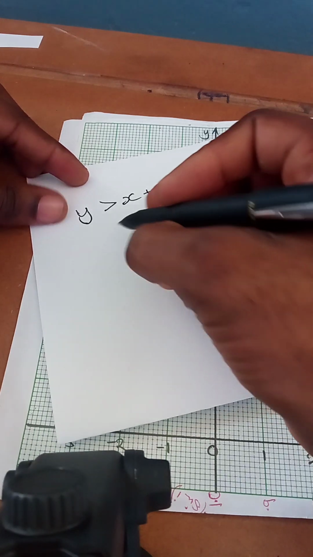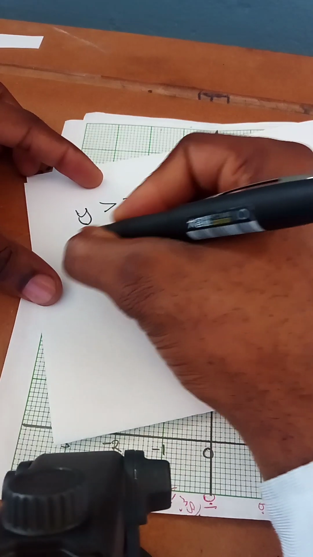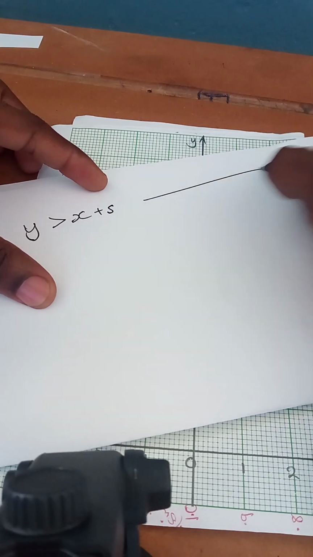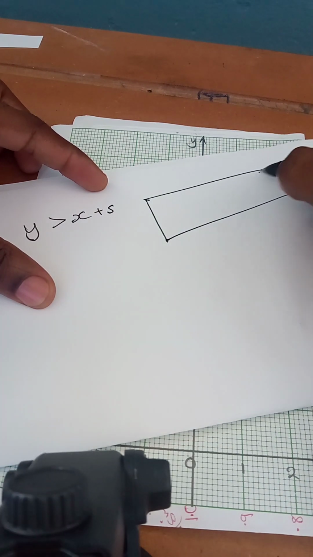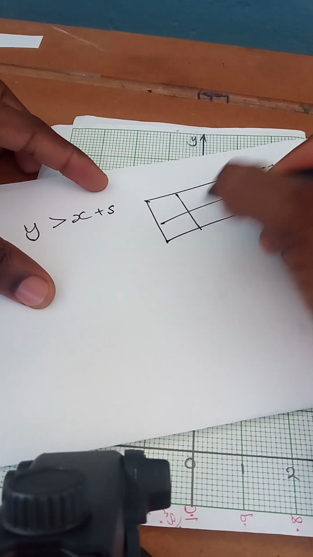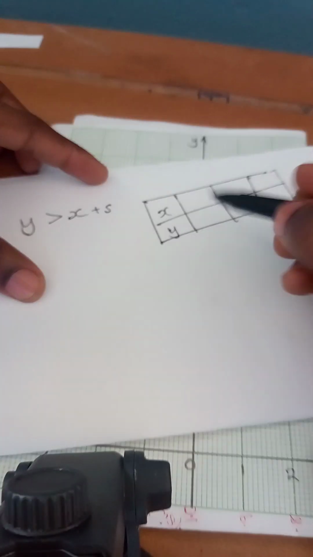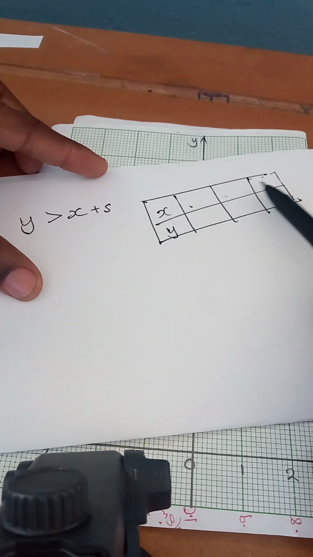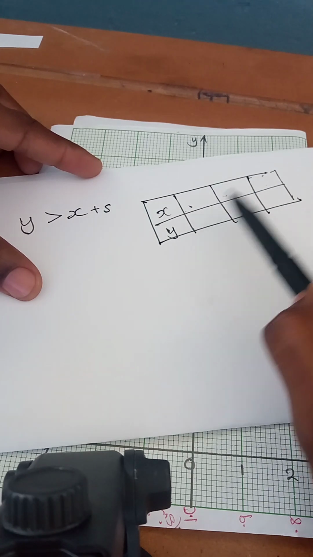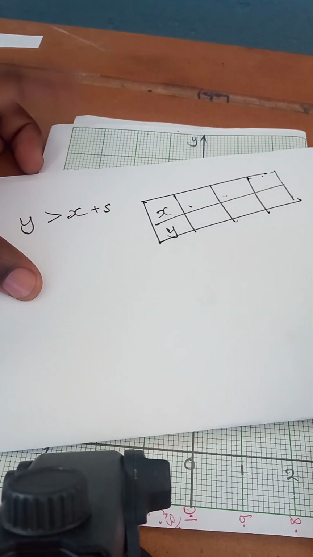So you can have a table like this. X, Y. So you need 3 boxes here. It's okay, you can have 2 boxes. You should be able to get your answer correctly, provided you do everything correctly.